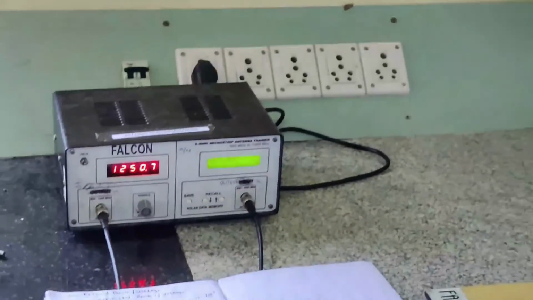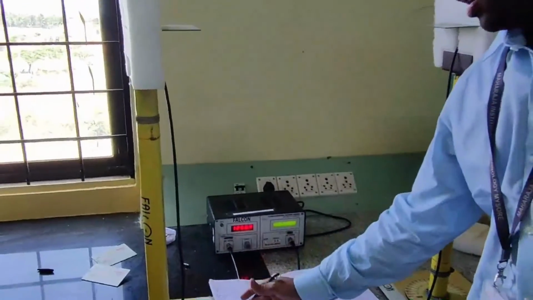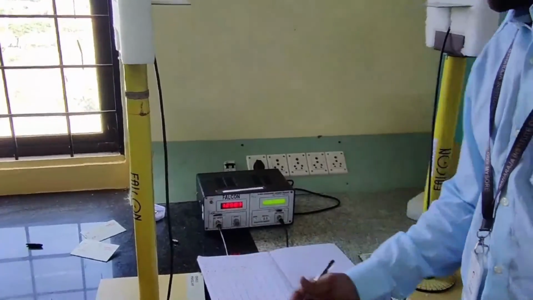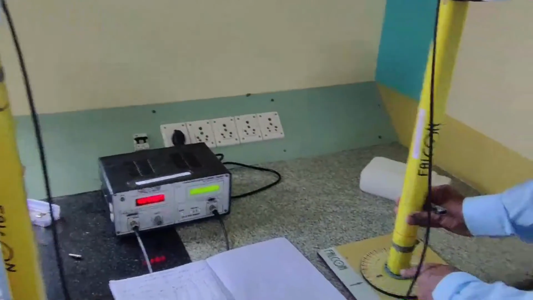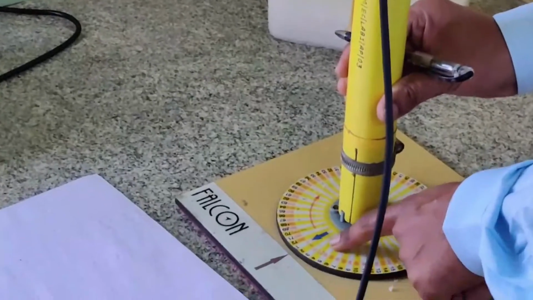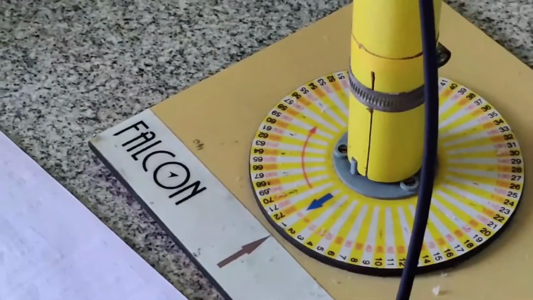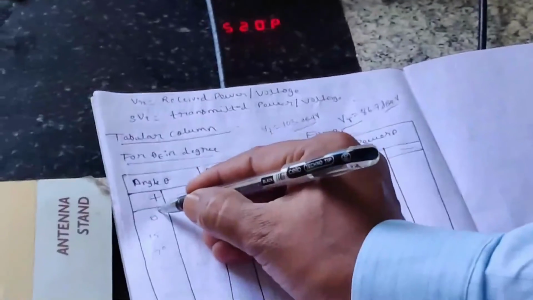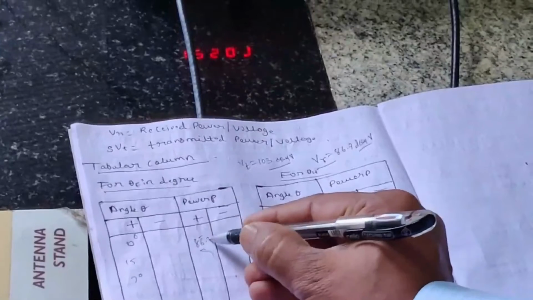Now we have to measure the radiation and note it down in the tabular column. First we have kept our antenna at the 0 position. You can see the position over here, it is at 0 degree. The corresponding power level for 0 degree is 86.2 dB microvolt.